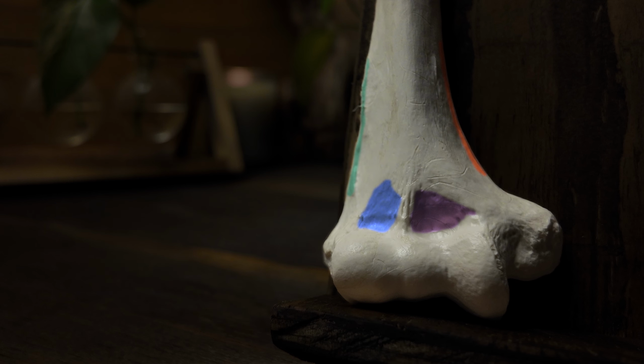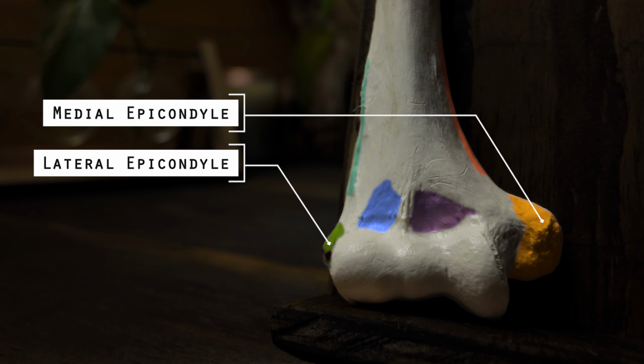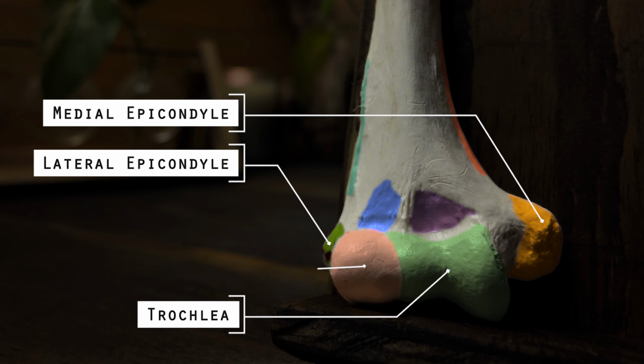Next, we have the two epicondyles, this being the lateral epicondyle and this being the medial epicondyle. And finally, from this perspective, we have the trochlea and the capitulum. The trochlea articulates with the trochlear notch of the ulna, and the capitulum articulates with the cup-shaped head of the radius.